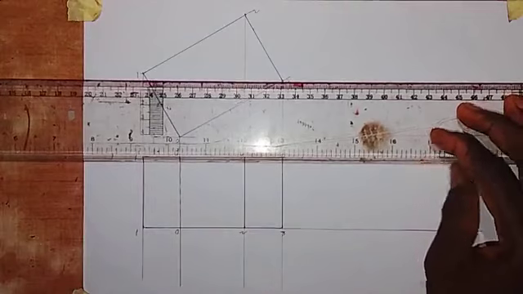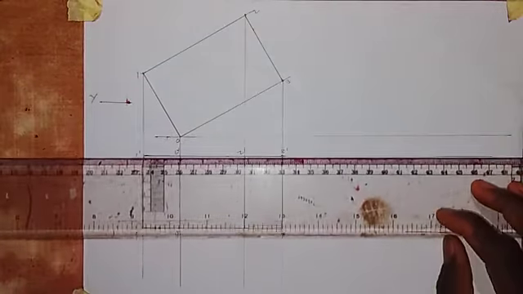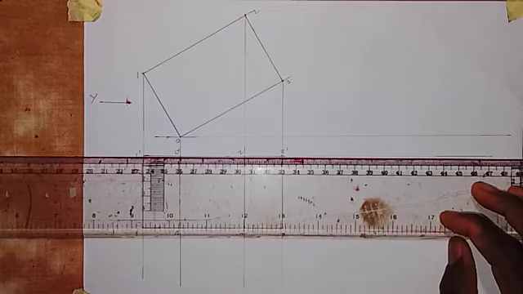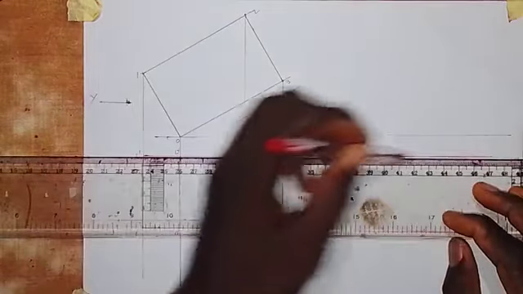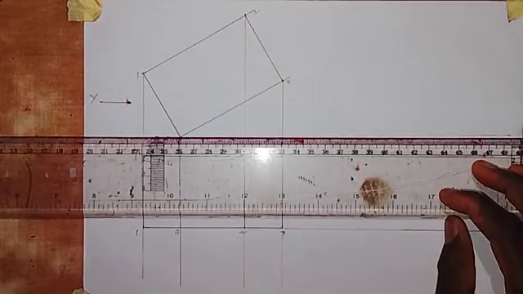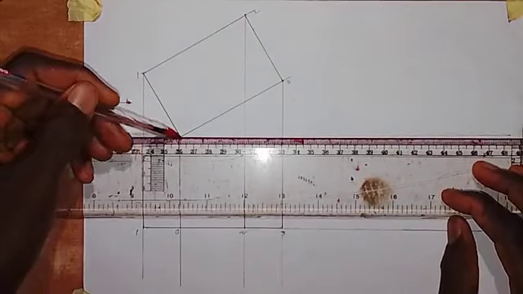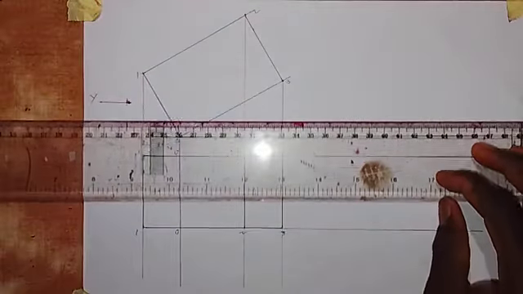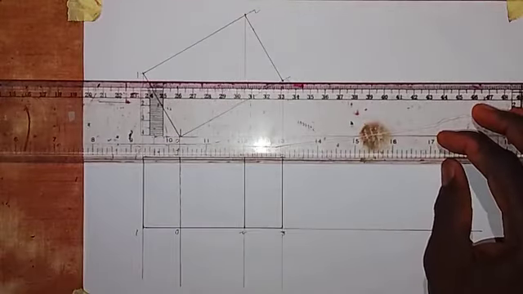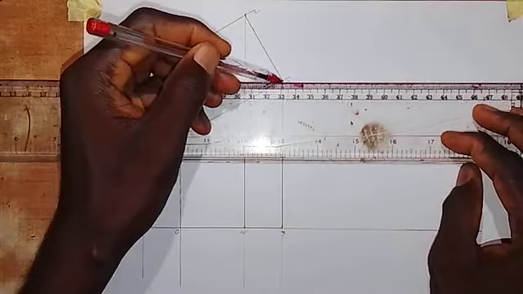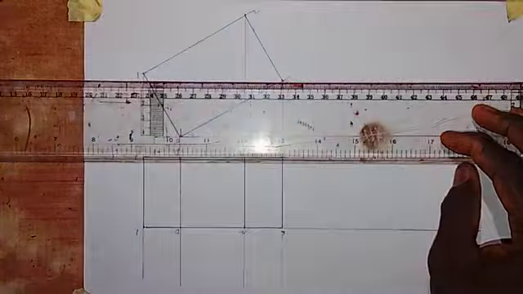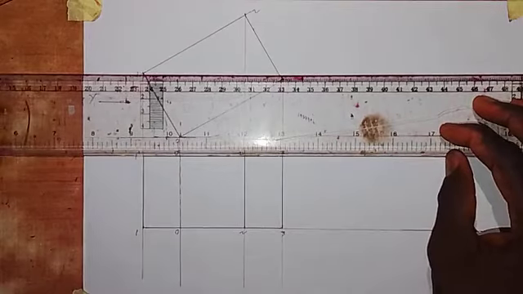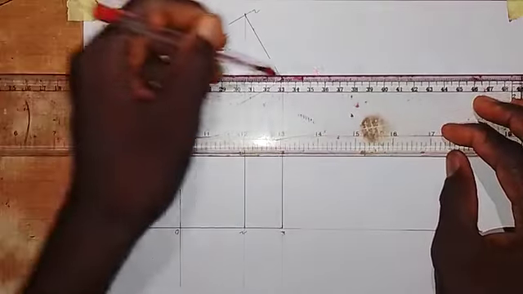Looking at this line, it is not straight. This line also is not straight. All right, then we come to this point. We draw a horizontal line in this direction, and then we come to this point here. We also draw a line in this direction.